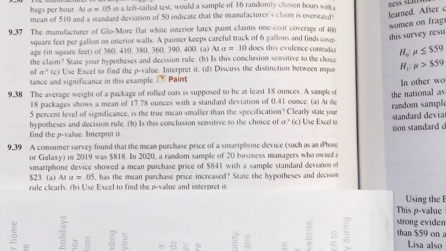The null is that the mean is less than or equal to 818. And then the alternate will be prices did go up, so greater than. I know right there, I'm doing a right tail test.